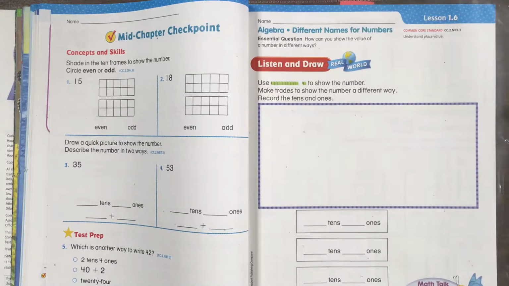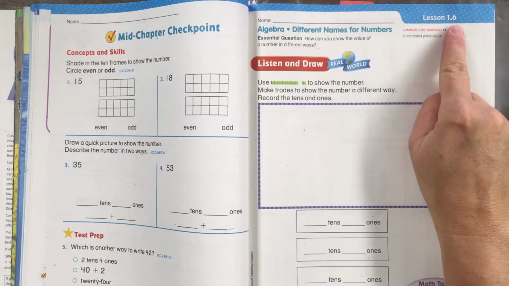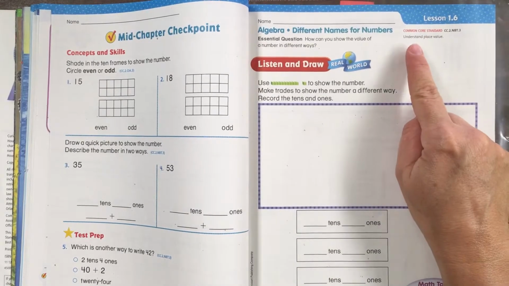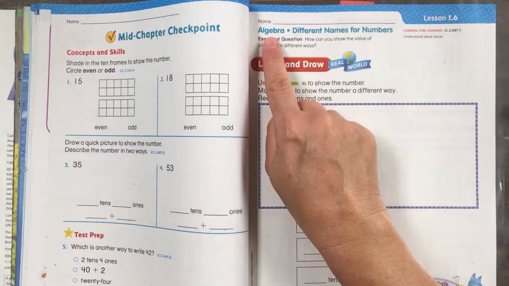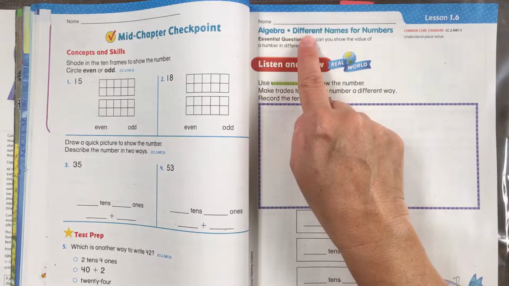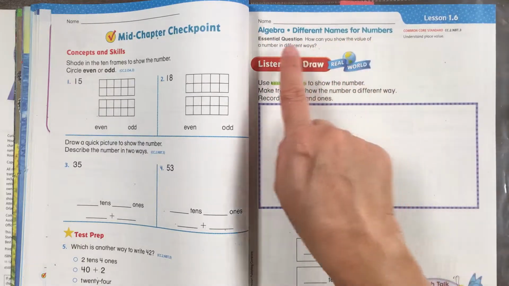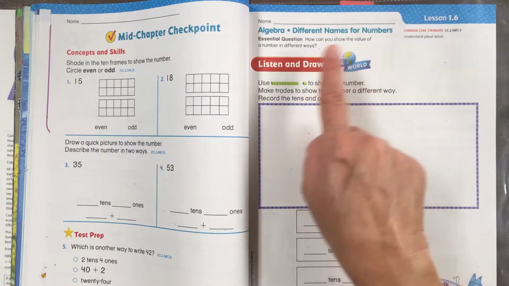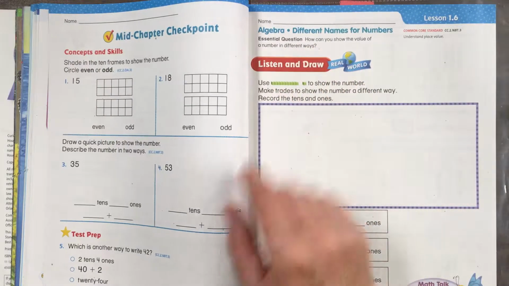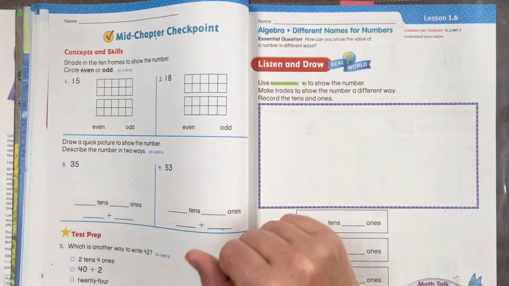Okay, orange squirrels. Here we are on lesson 1.6. We're still working on the standard understand place value. Our lesson title is Algebra, Different Names for Numbers. The essential question is, how can you show the value of a number in different ways? So that's what we're going to be learning today.